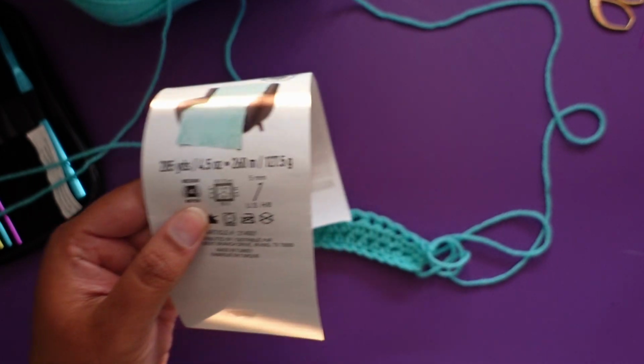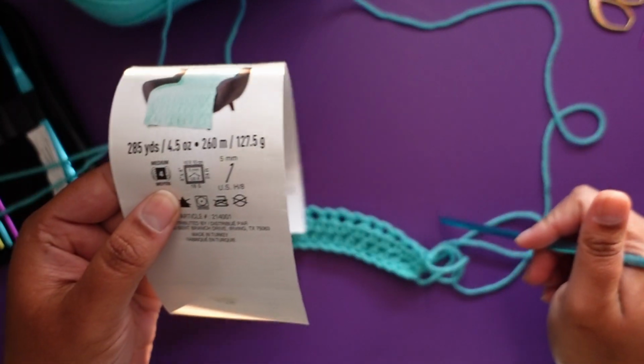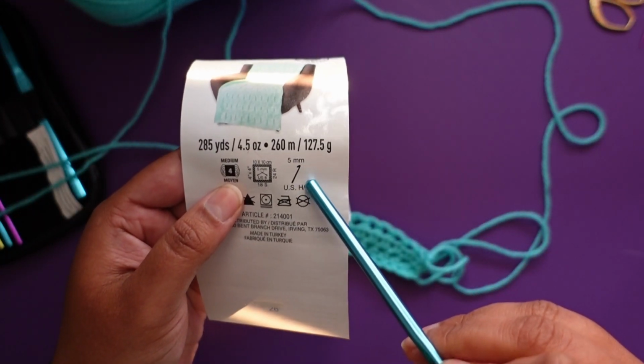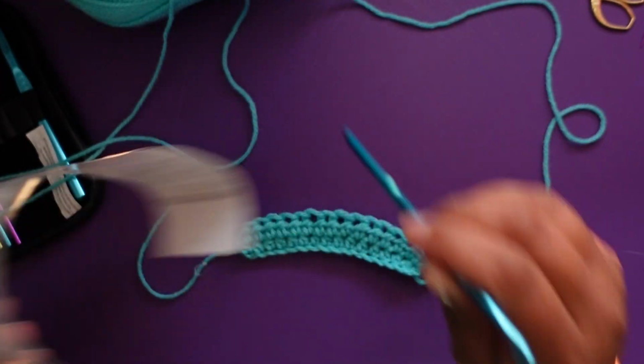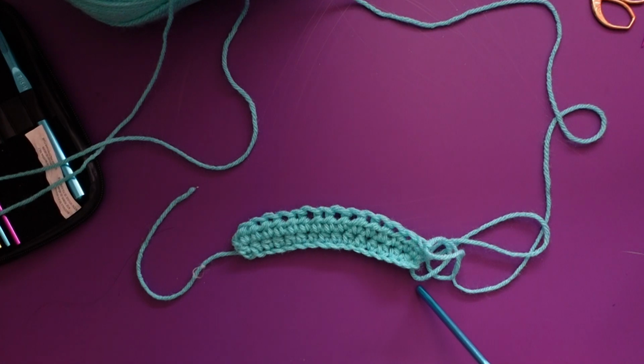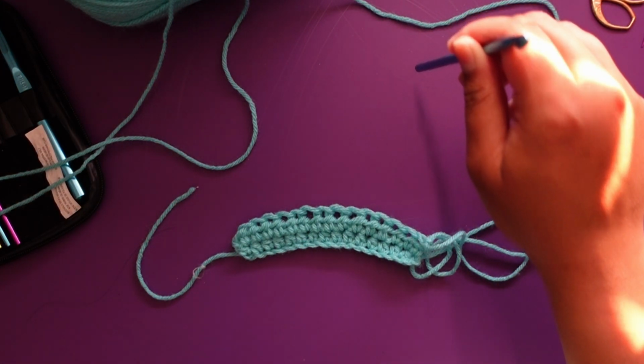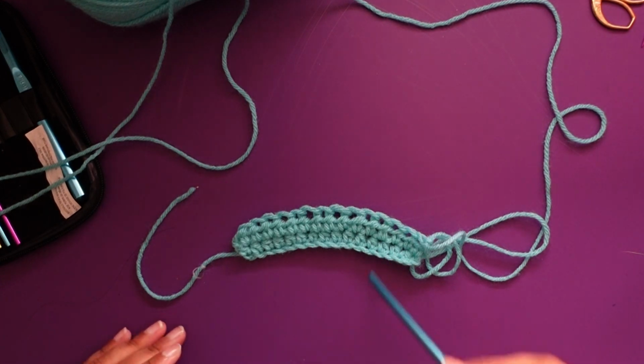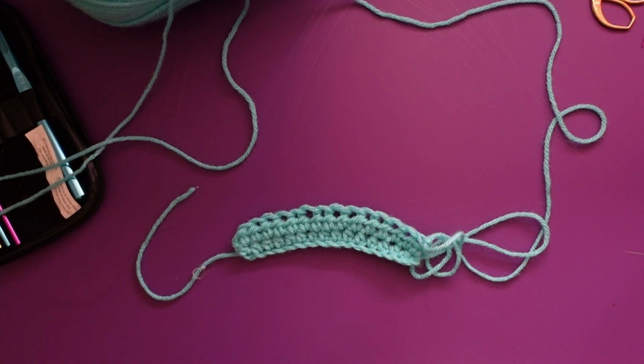So if I did a 4 by 4 square with a 5mm hook in this yarn and I had more than 18 stitches on the bottom and more than 24 rows along the side, it likely means that my tension is tighter. Now, as a beginner, it's not something that you really have to get too caught up in because a lot of the projects that you're going to be working on are likely not going to be that dependent on size and accuracy.